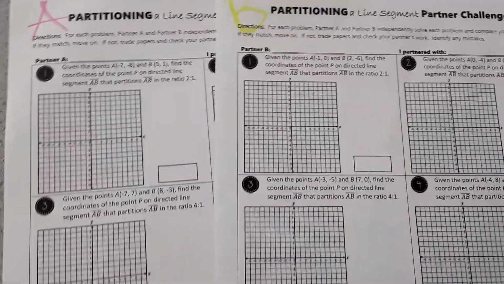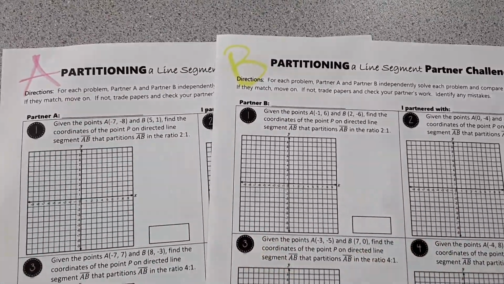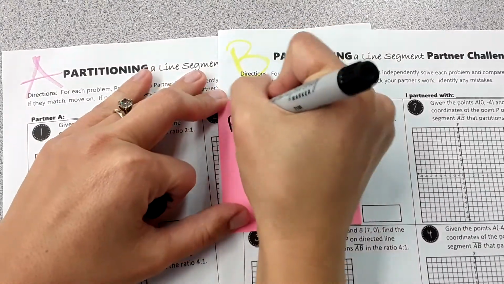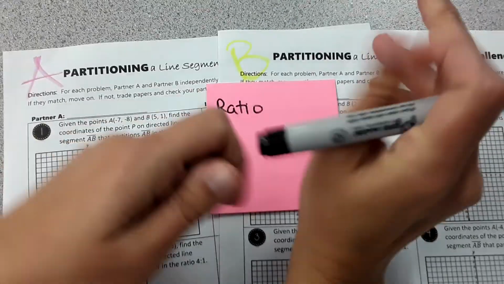There we go. Partitioning a line segment. Before we start this out, there's a couple things that I want to review with you. First of all, a ratio. Ratio was first introduced in like 6th grade.